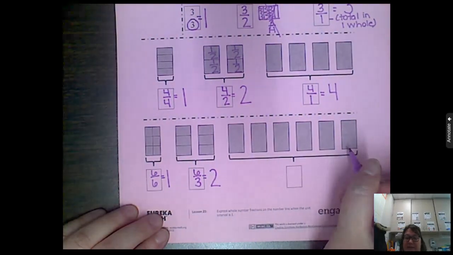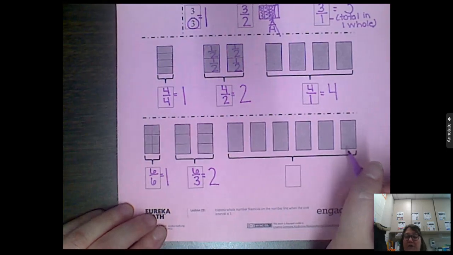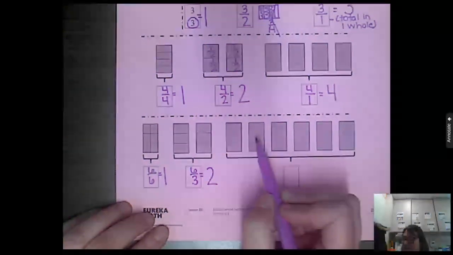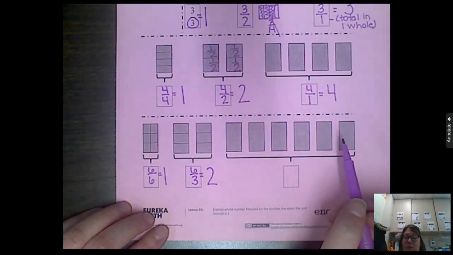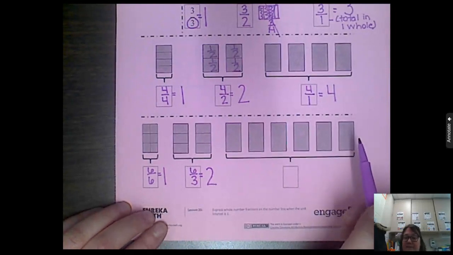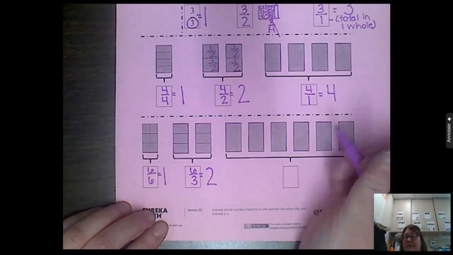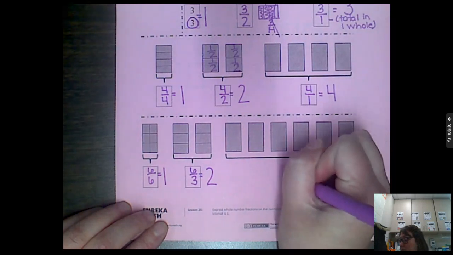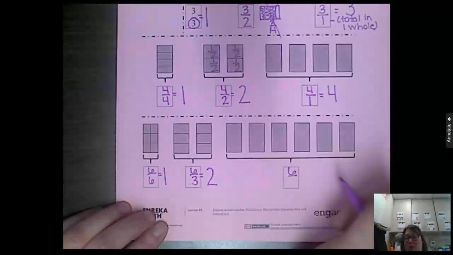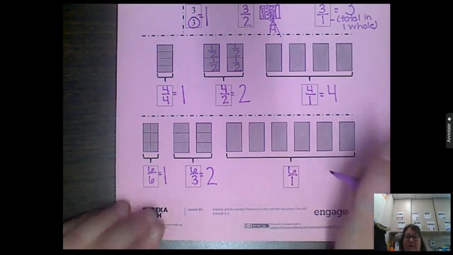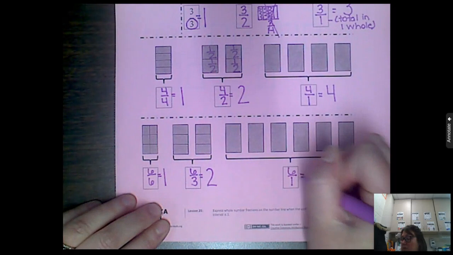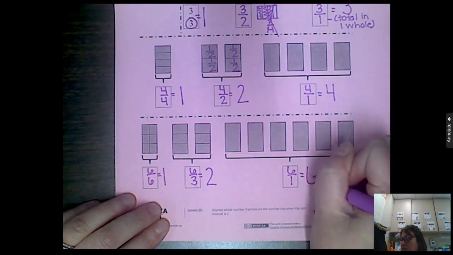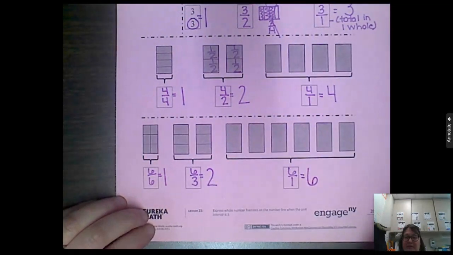Okay, look at this one right here. What do we see? We see a bunch of wholes, right? So how many wholes do we have? 1, 2, 3, 4, 5, 6. How would I write 6 wholes as a fraction? Go ahead and write it down if you didn't already. So for 6 wholes as a fraction, there's 6 wholes, and there's only 1 in each whole. So it would be 6/1. Thumbs up if you had that. Good. And as a whole number, 6/1 is equal to a big 6 to represent that there's 6 wholes there.